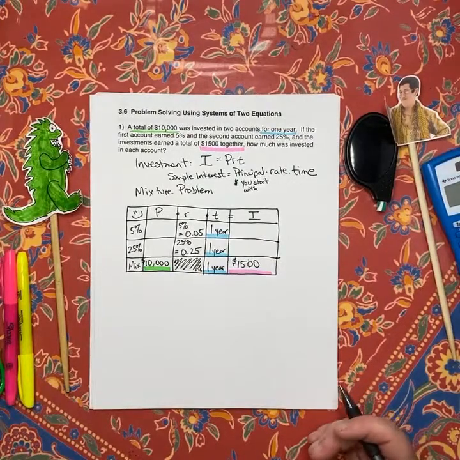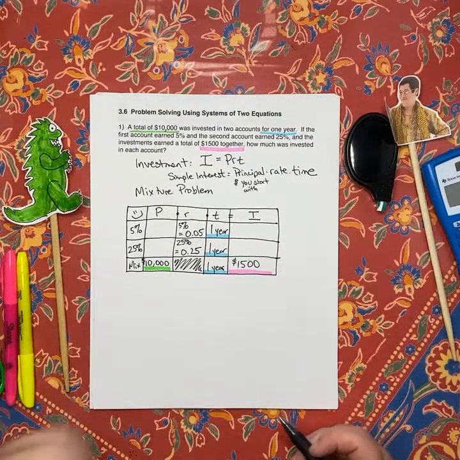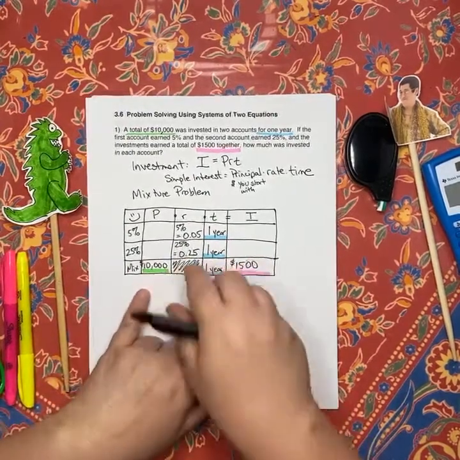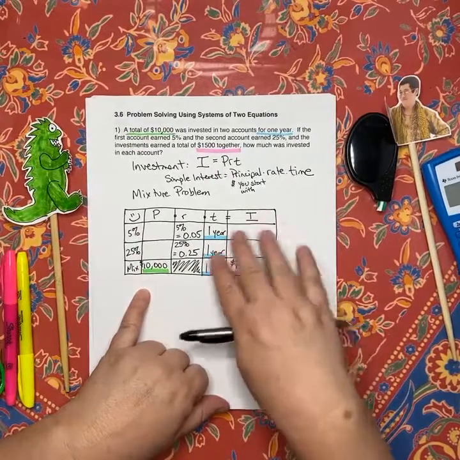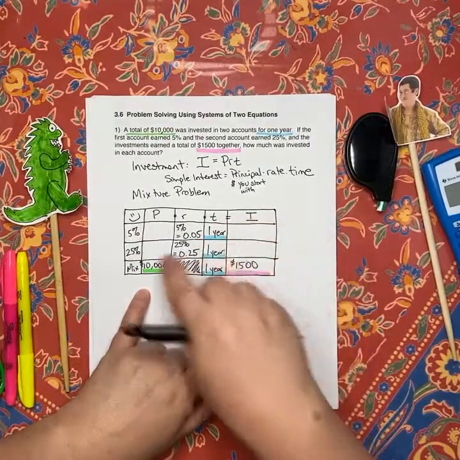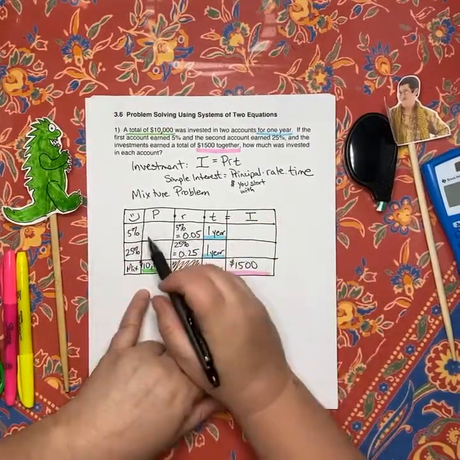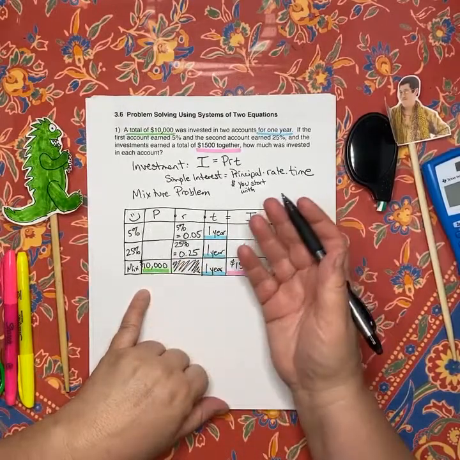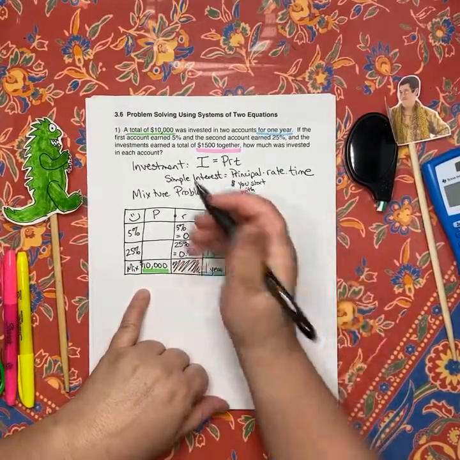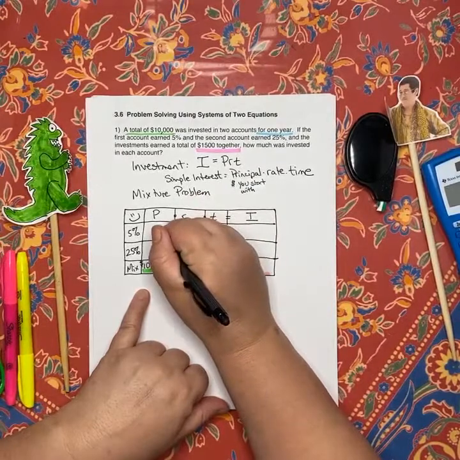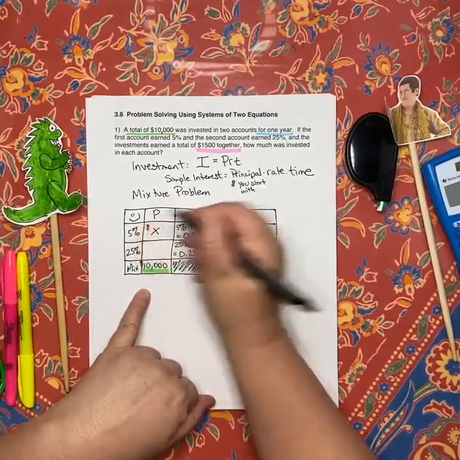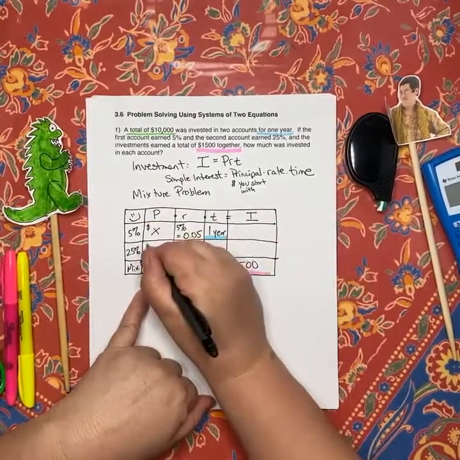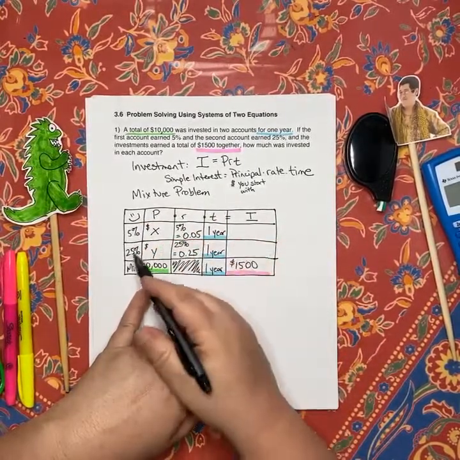So the only thing left is now to assign some variables for the things we don't know. Generally speaking, I'm going to assign variables over here on the left, not here on the right. Here on the right, we're going to be able to do some magic, but over here on the left. So let us say, and I think a lot of students right off the bat want to use X and Y, so I'm happy to use X and Y. I'm going to say, let's say X dollars is invested at 5% and Y dollars is invested at 25%.